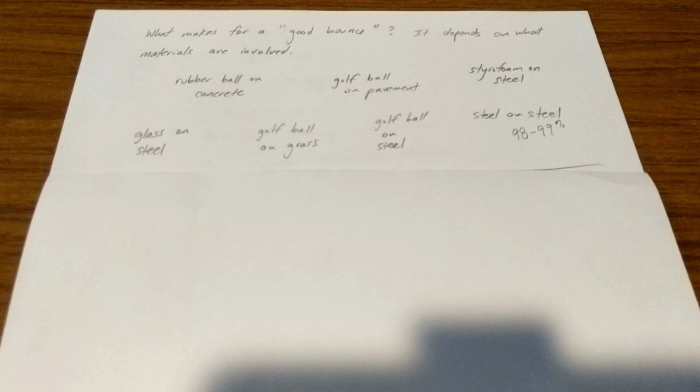Meaning if I dropped it from 100 centimeters high, typically it returned to somewhere between 98 and 99 centimeters. So this is an incredibly efficient energy exchanging pair of materials. If you drop a steel ball on a steel plate, it is incredibly elastic and doesn't lose much energy at all.